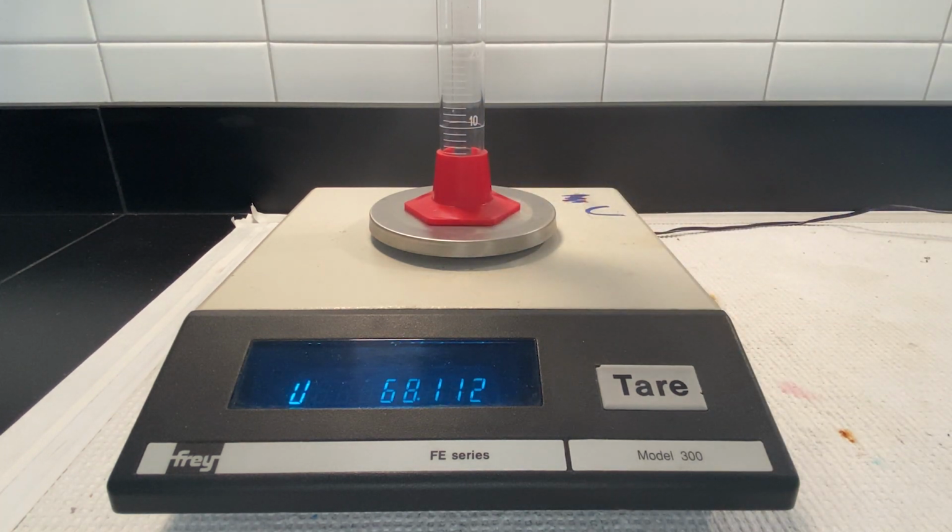Next, you'll make an analogous set of measurements for a graduated cylinder.